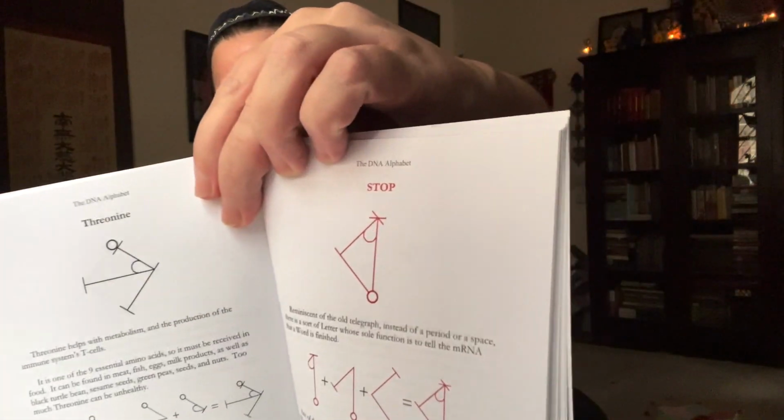But not green. I make them green when they're actually the beginning of the word. Hence, start. Green means go. Red means stop. The stop codon is red. See? So the stop letter always means stop.